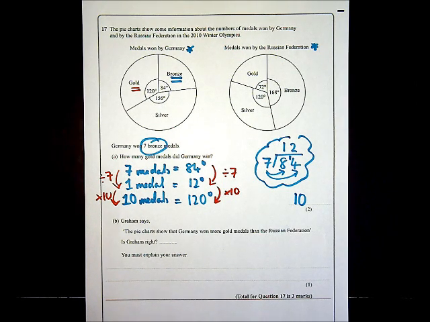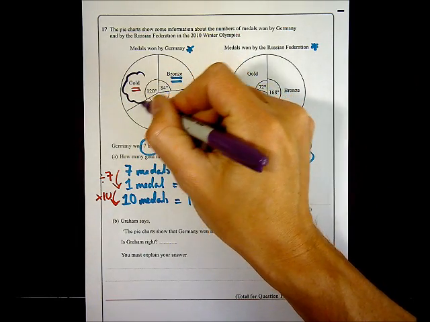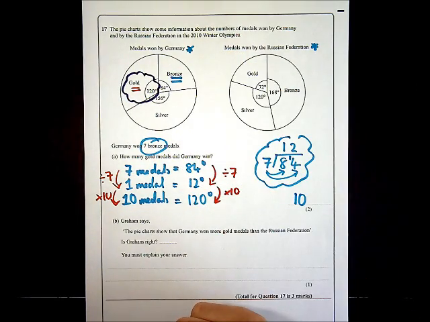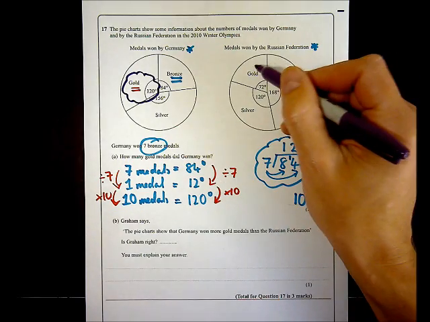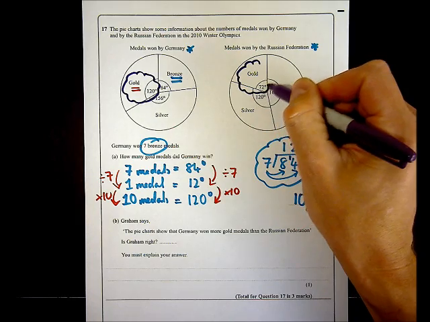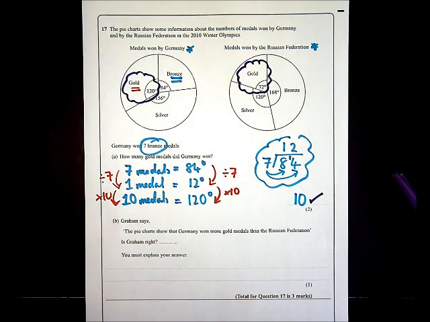In part B, I'm told that Graham says the pie charts show that Germany won more gold medals than the Russian Federation. So the pie chart shows that Germany had a section with 120 degrees in, which I happen to know is 10 medals from part A, and the Russian Federation have a section with 72 degrees in, also gold medals.